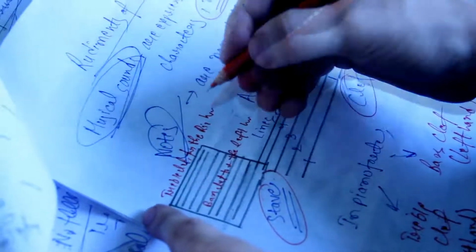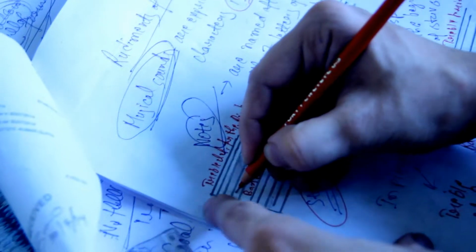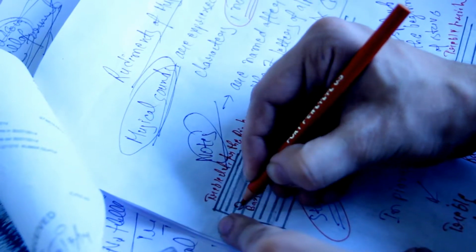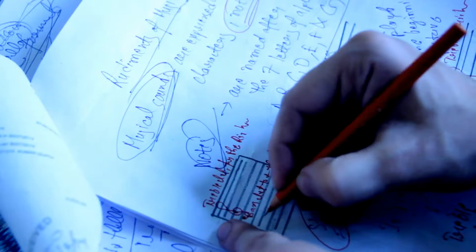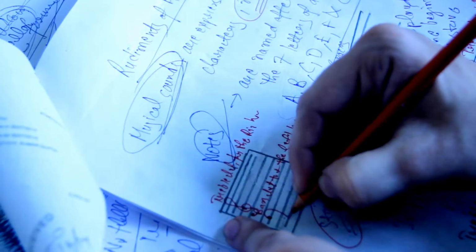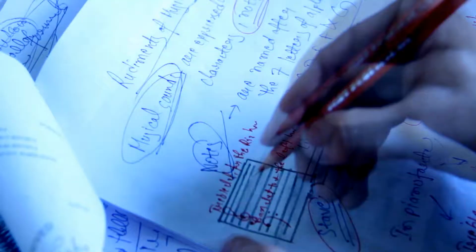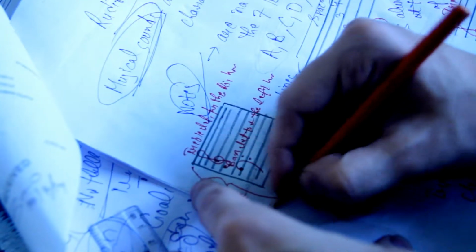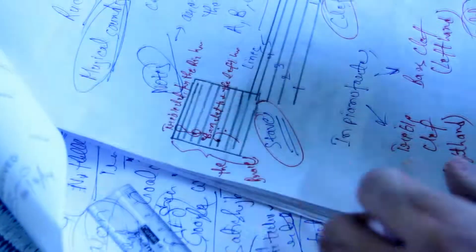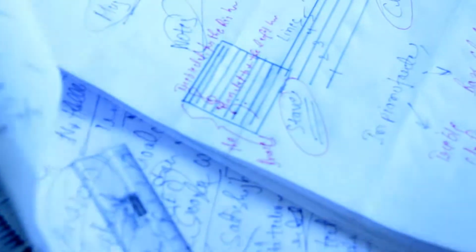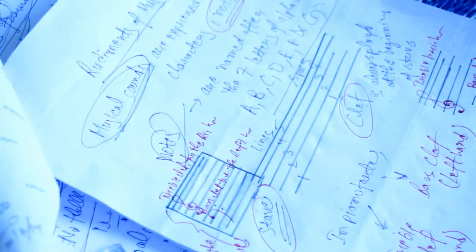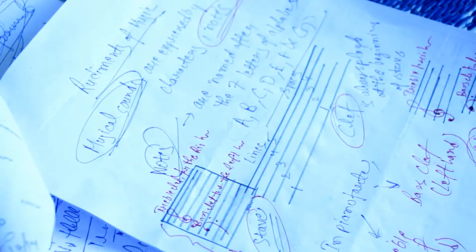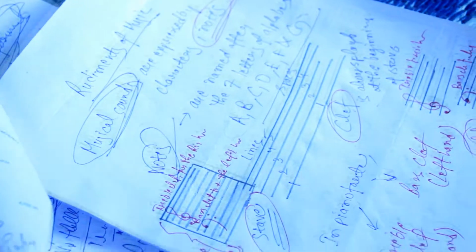Okay, so let me draw the same, starting from the second line. So here it goes. Yes, so this is the treble clef and this is the bass clef, right? And together this is called the brace. So together the whole thing is called the brace. So this is what I wanted to do till now. I would do the next part in the next lesson.